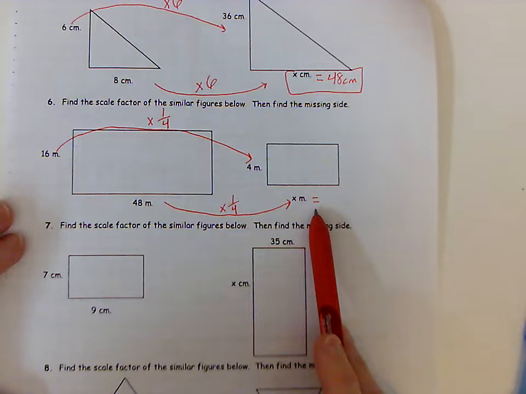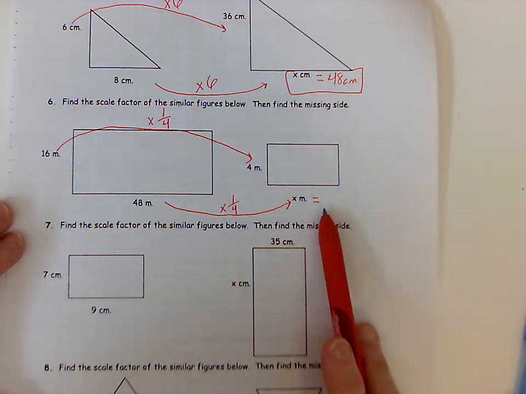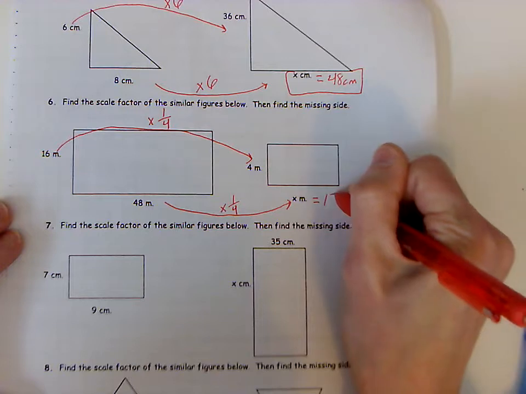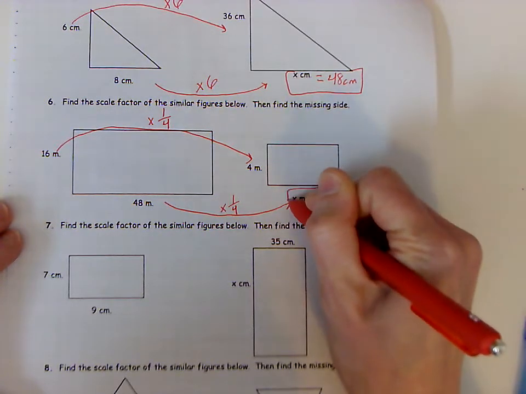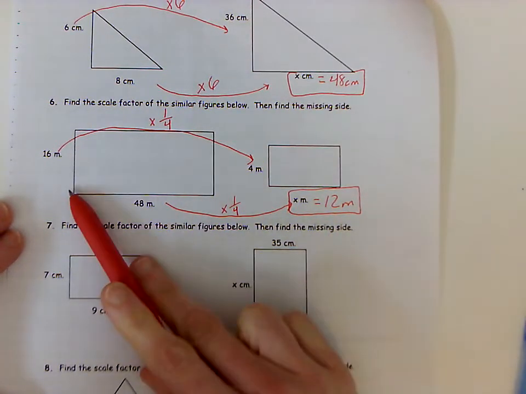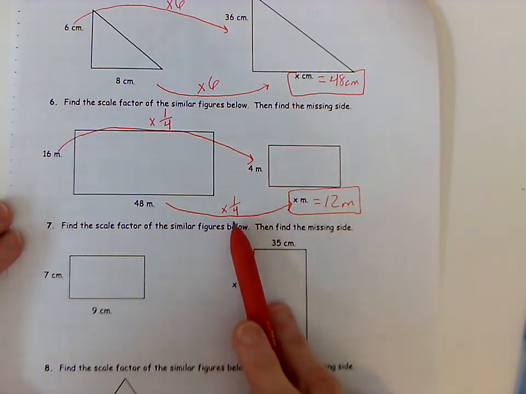And this is where, if you need to, not saying that you have to, but if you have your calculator, you can use it. 48 divided by 4. What's x? What should this side here be to make these two shapes proportional to each other? Should be 12 meters. So x equals 12 meters. Now both sides are dividing by 4 or becoming a quarter of the original size.